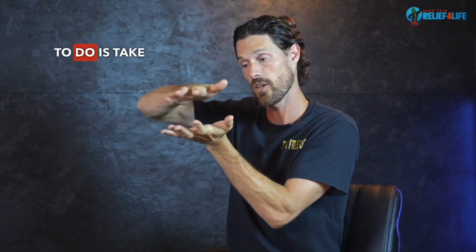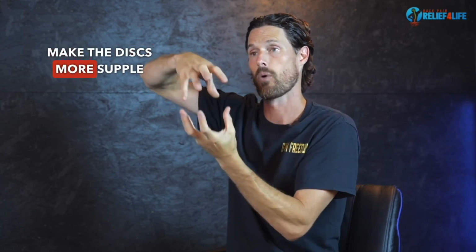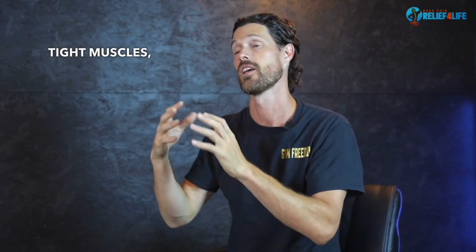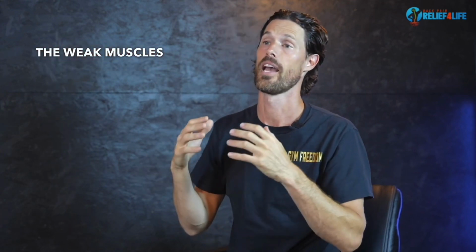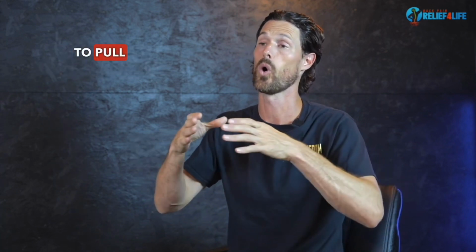And so what we need to do is take pressure off that part and make the discs more supple through lengthening the spine, stretching the tight muscles, strengthening the weak muscles, and that's how we pull it back into place. Same with a herniated disc. Most doctors will tell you it's not possible to heal. Well, you can see from the thousands of people that we've helped that it is possible to make your discs more supple, to pull the bulging disc and even the herniated disc back.